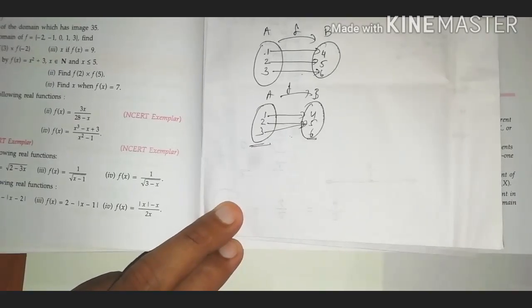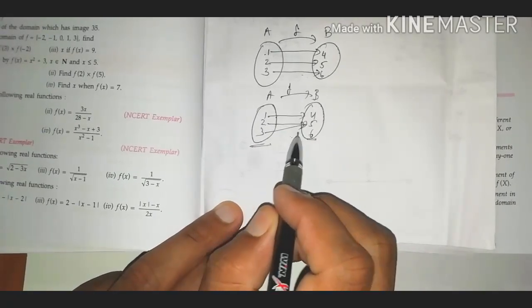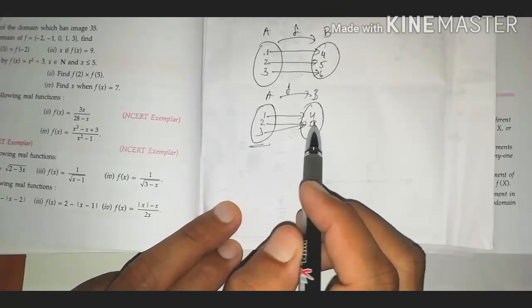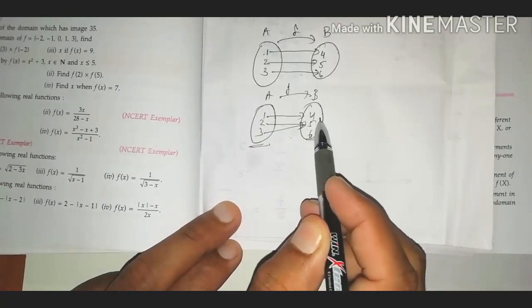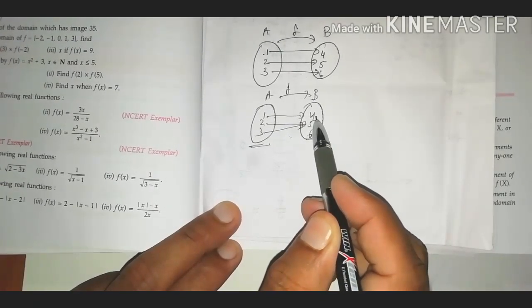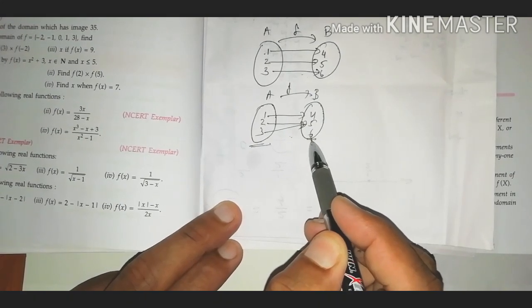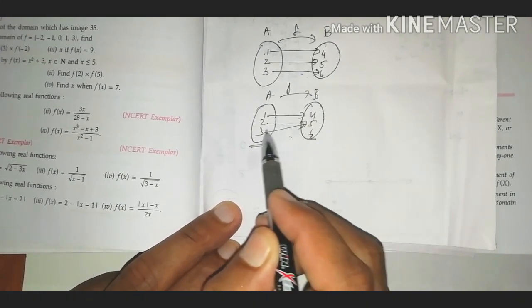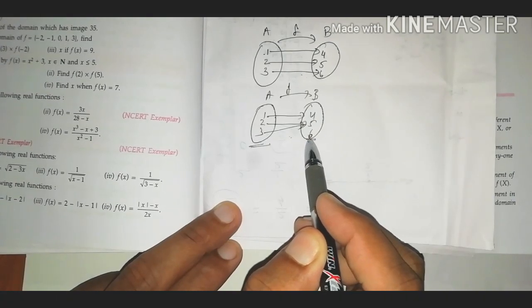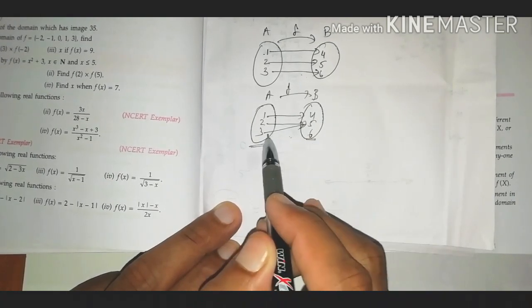So here, when we consider the second example, we can see the second set has three elements 4, 5, 6, and this 6 has no pre-image. That means at least one element is there which has no pre-image.